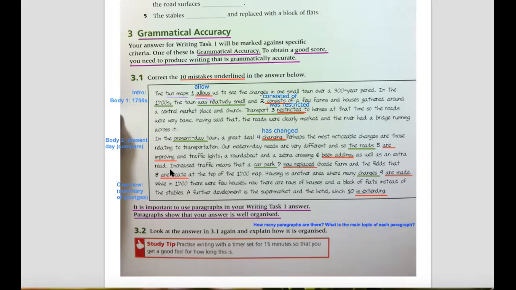What we should be doing here is using a variety of tenses. So you can see we've used present simple, we've used past simple, we've used past passive, we've used present perfect. Okay, so in order to get a good score from your grammatical range and accuracy, you want to use a variety of tenses. Okay, don't think about it too much when you're writing. This is something that you can check afterwards. So just write, try not to write everything in the same tense.